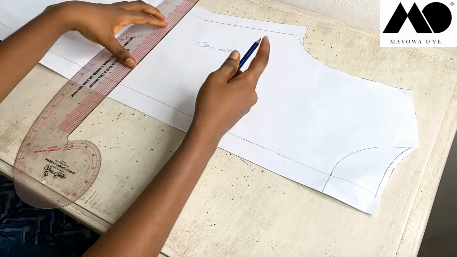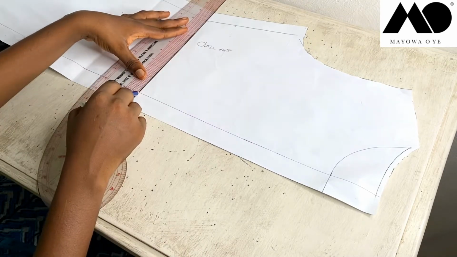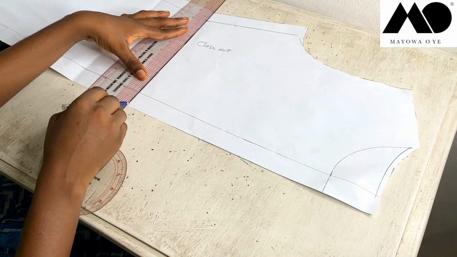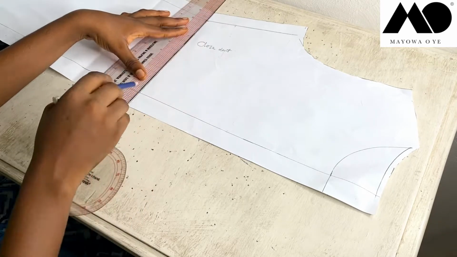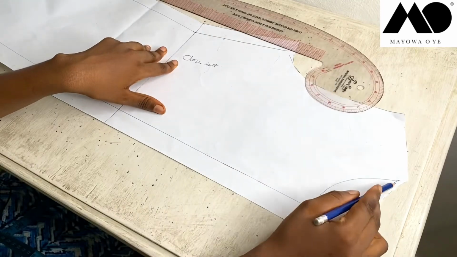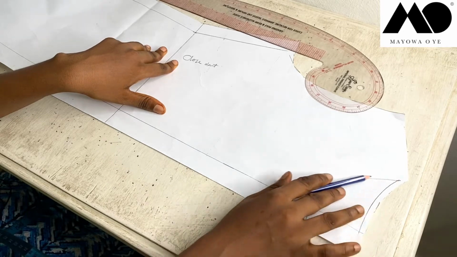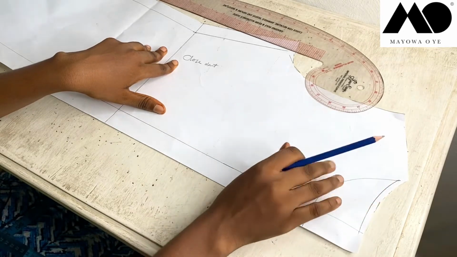Now this is my waist, because there's going to be a joining at the waist. So this is my waist here. Then ignore this neckline here. This is the actual basic neckline for my pattern.